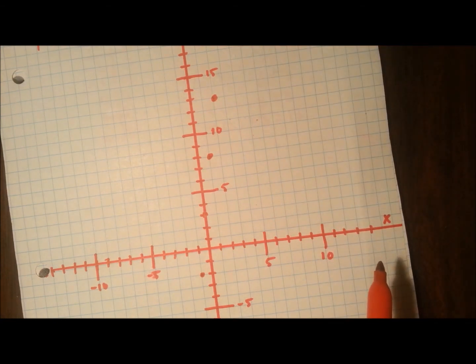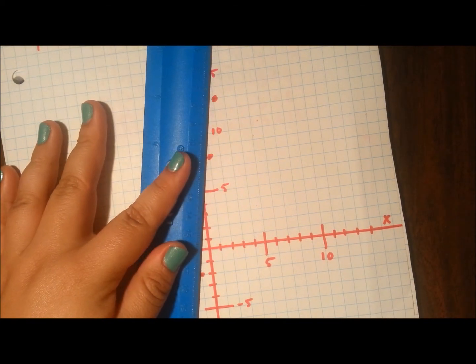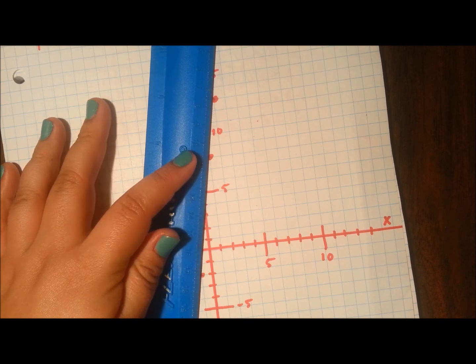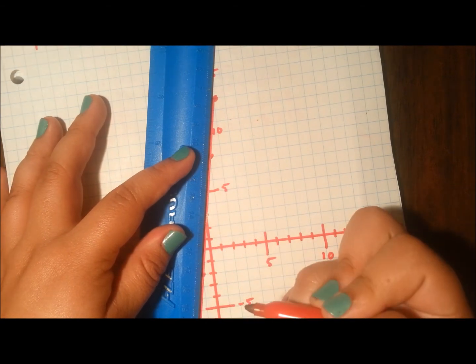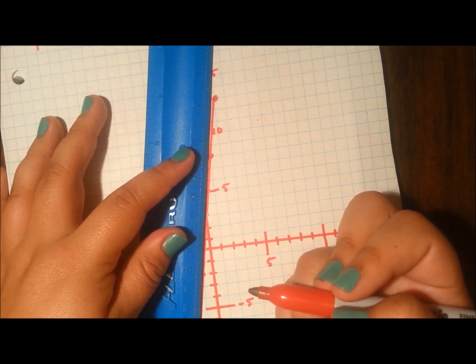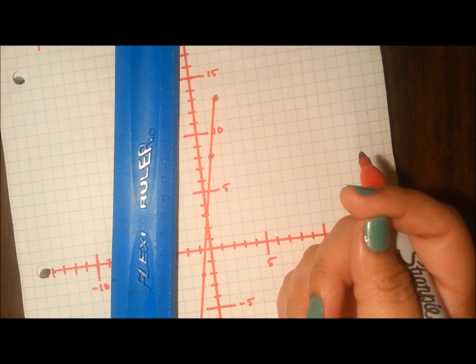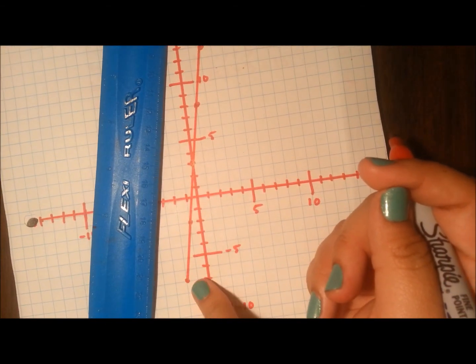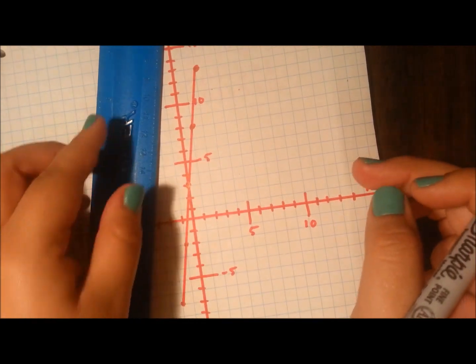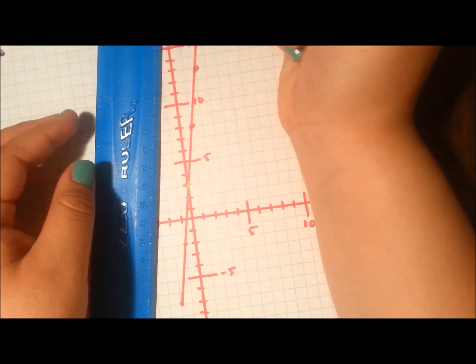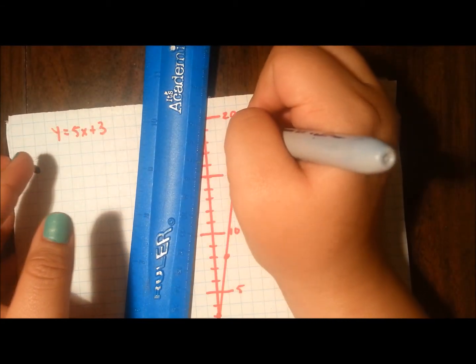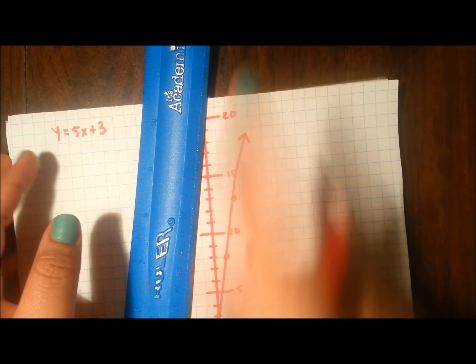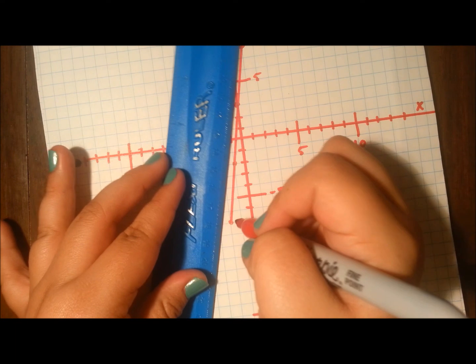Since we have those points plotted, we can grab our ruler and connect our dots. We can go ahead and draw our line. Since linear equations are infinite, we don't stop just at our last 2 points. That would just be a line segment. So we keep this going, and since our page stops, we symbolize that it keeps going by using arrows in both directions.